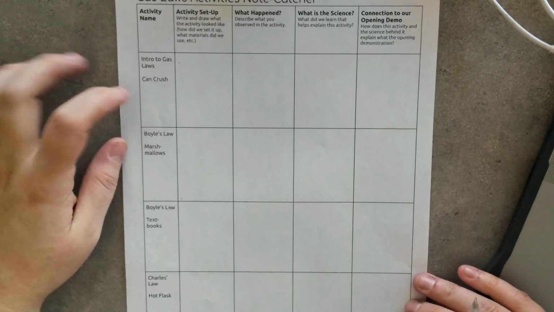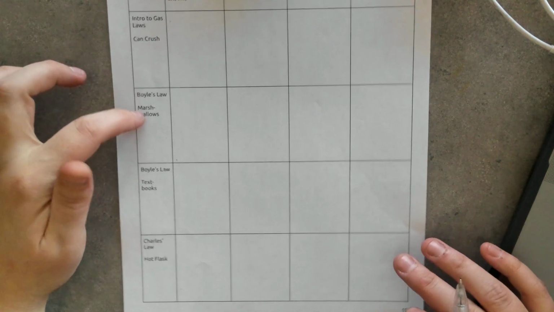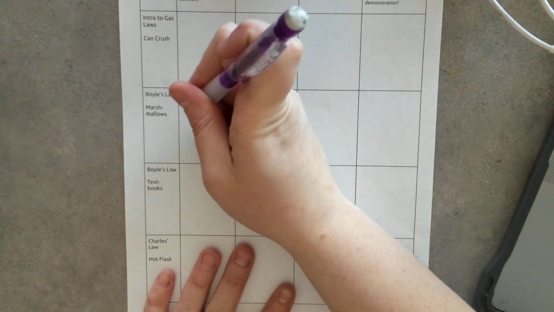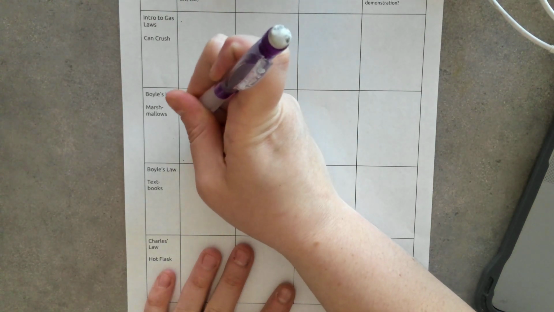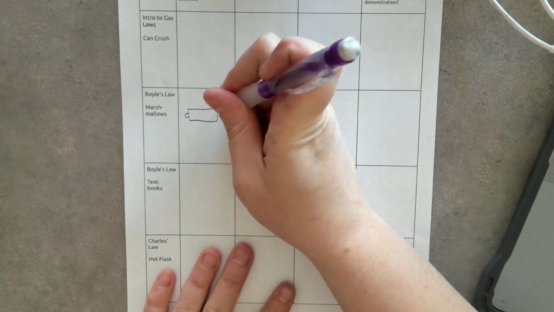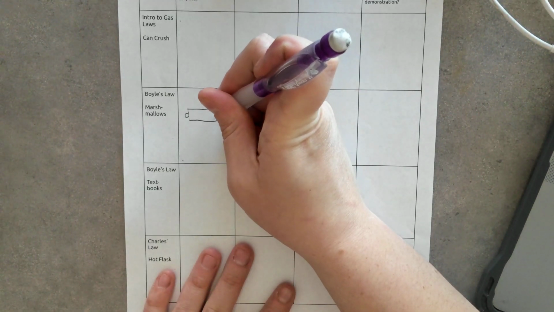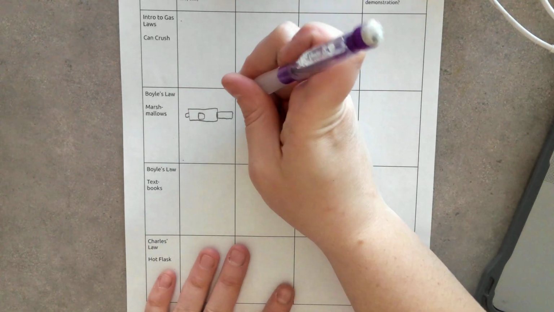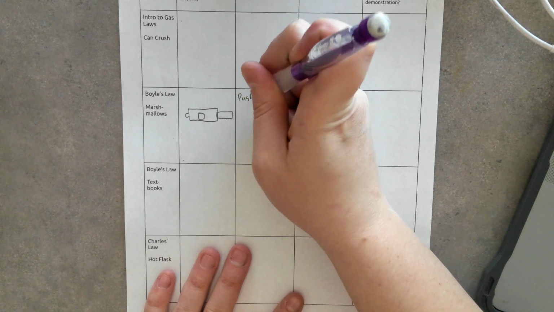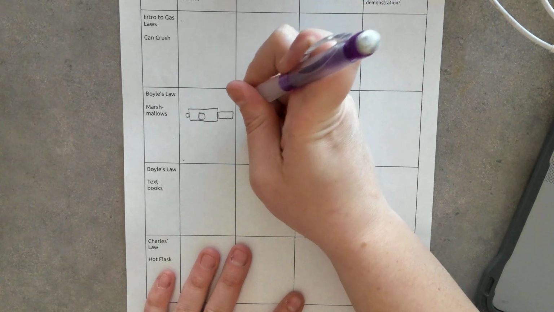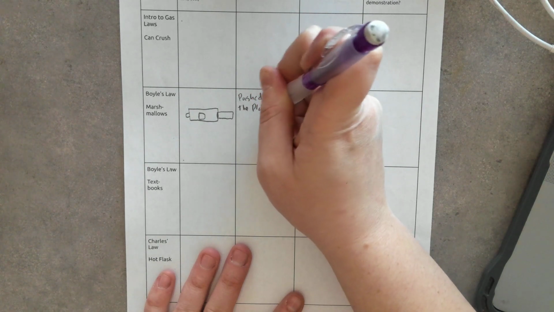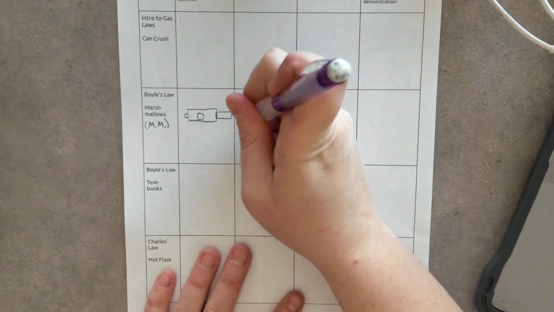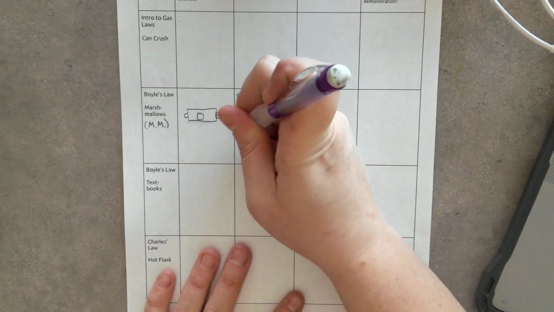So first off, we're going to skip the can crush for right now. We're going to come back to it. But I want us to talk first about our Boyles Law activity. So in our Boyles Law activity, we had a syringe. Okay, we capped it. It had a plunger that we push in and out. And inside of it, we had a marshmallow. Now what we notice is that when we pushed in on the plunger, and I'm going to abbreviate marshmallow as MM to save me some space, the marshmallow got smaller.